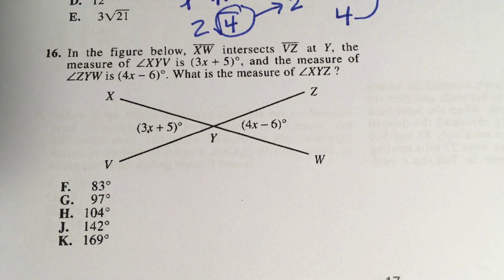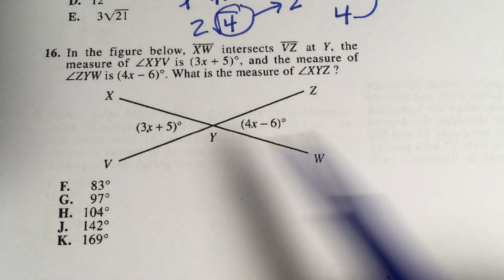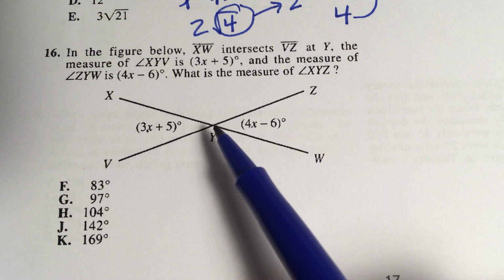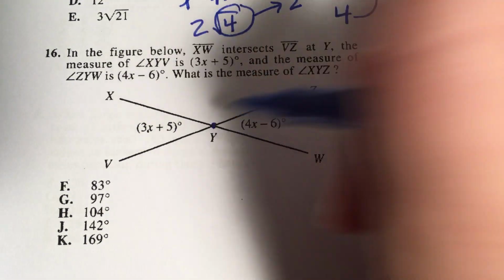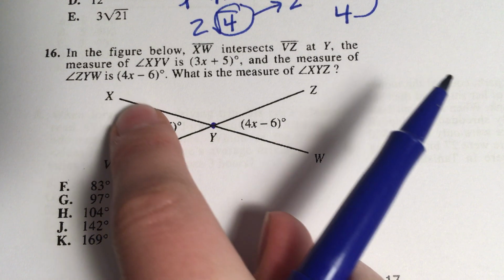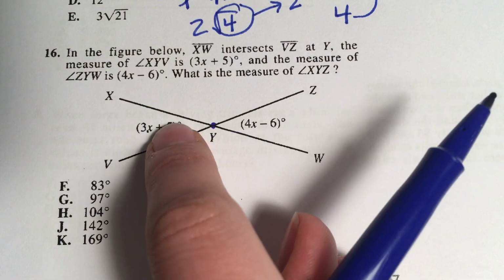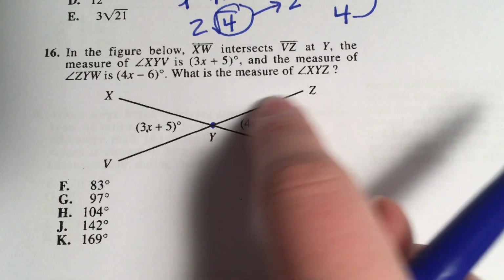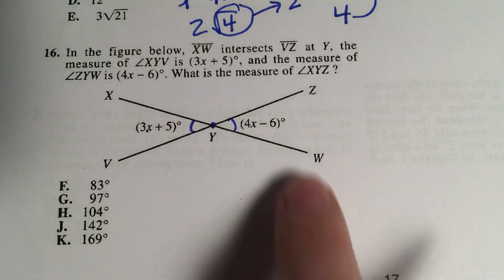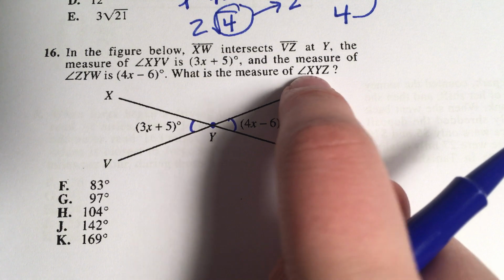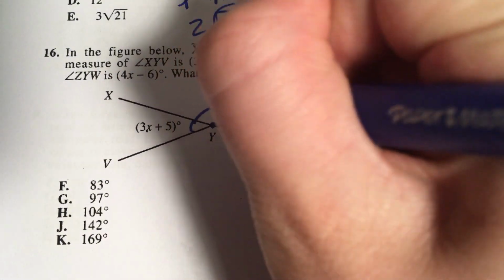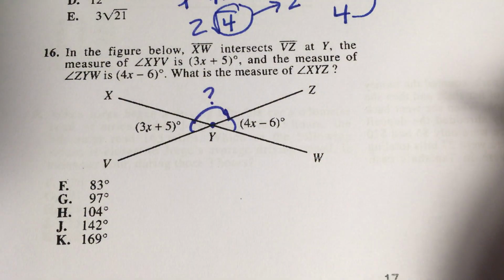For number 16, it says, in the figure below, ZW intersects VX at Y. So we know that they intersect right there. The measure of XYV is this, and the measure of ZYW is that. So they're talking about this angle and this angle. It says, what's the measure of XYZ? So they want to know this angle over here.